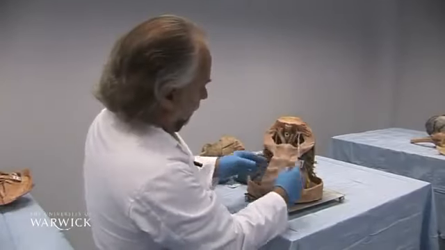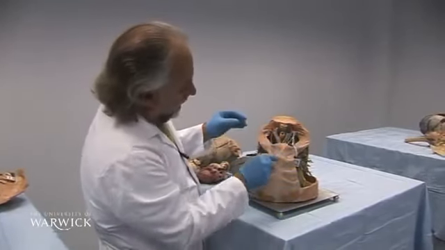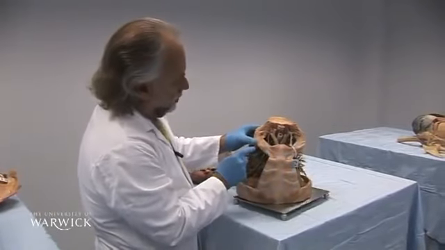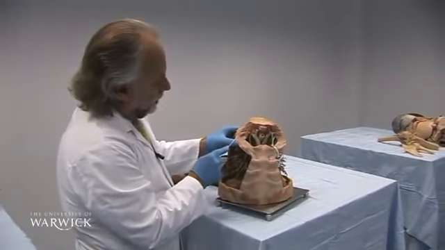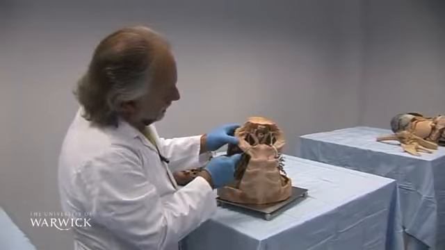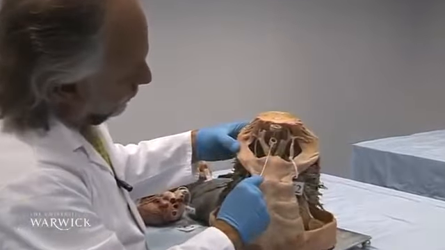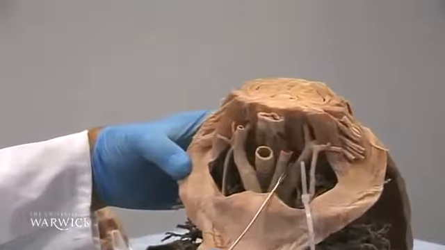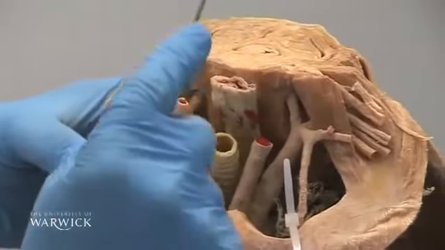Also, if we look at this, you can see the root of the neck has been magnificently dissected with all the little muscles and the little nerves that go down to the arm. Here are the arteries of the neck. Here is the trachea. Here's the esophagus. Here's the carotid artery that would go up into the head.